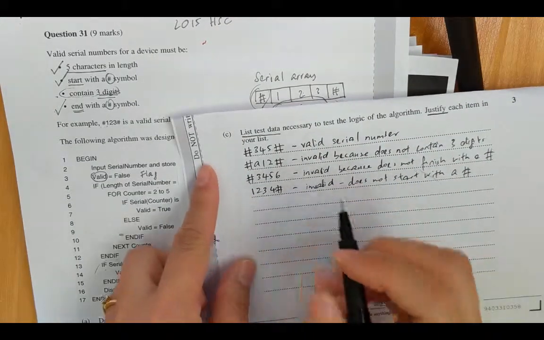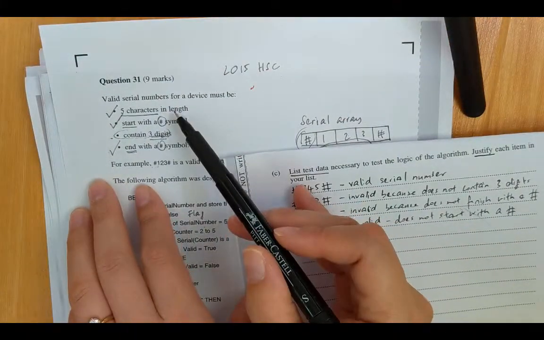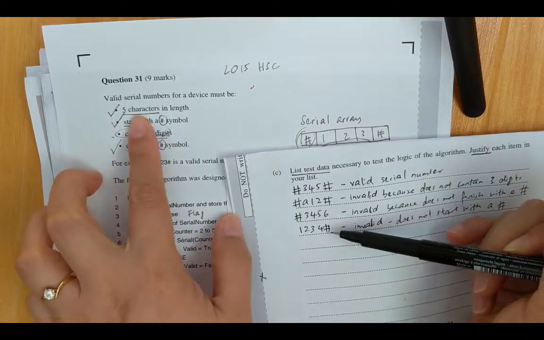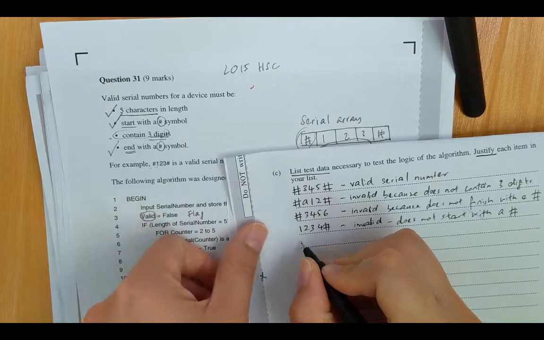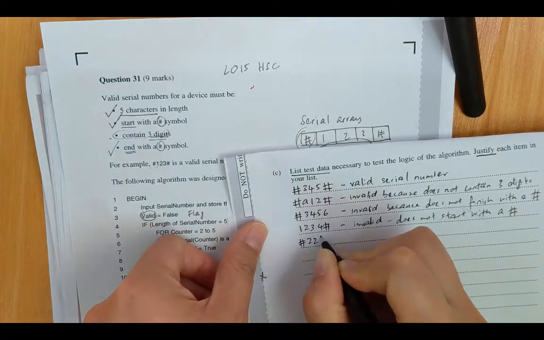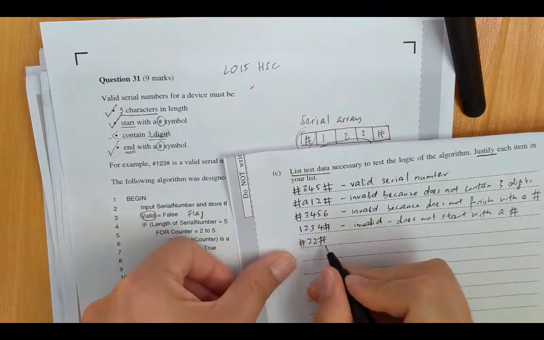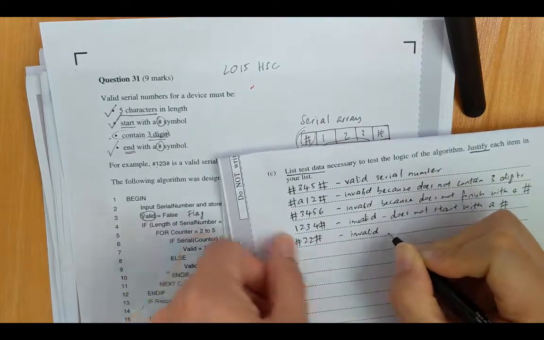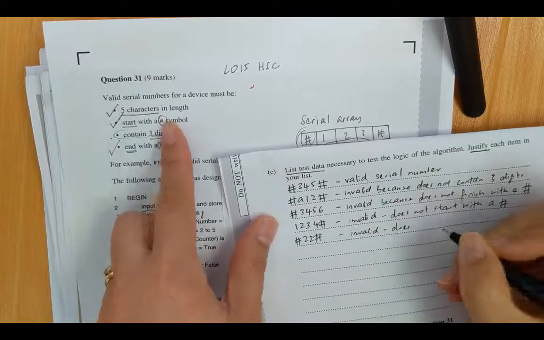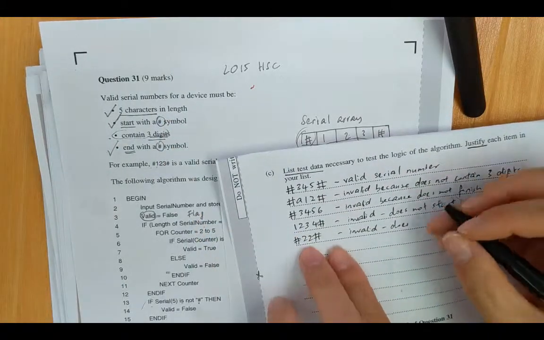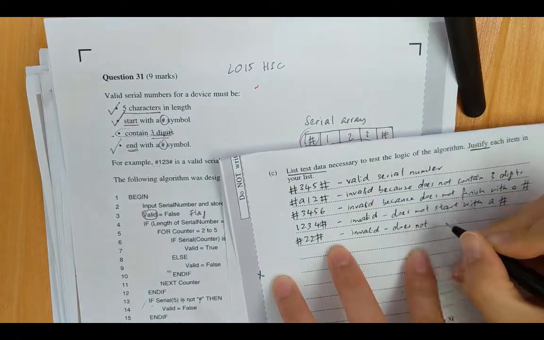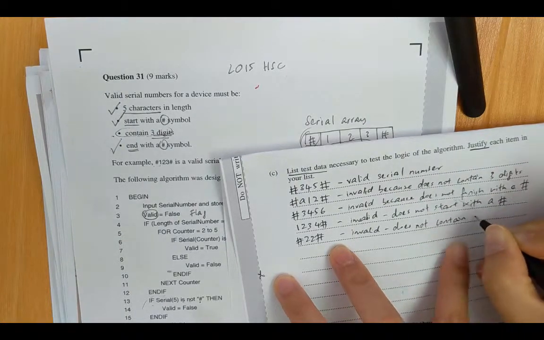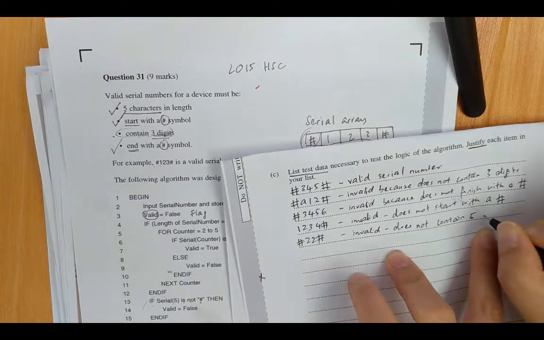And then now if we go back to our rules, so 5 characters, all of these are 5 characters. So let's do one that's 4 characters. So hash 22 hash starts with a hash, ends with hash, but it's not 5 characters long. So it fits every single other rule except the length one. So it should return invalid. Does not contain 5 characters.